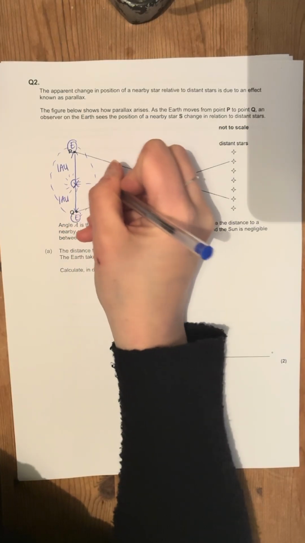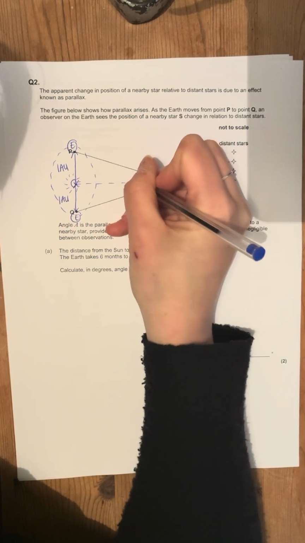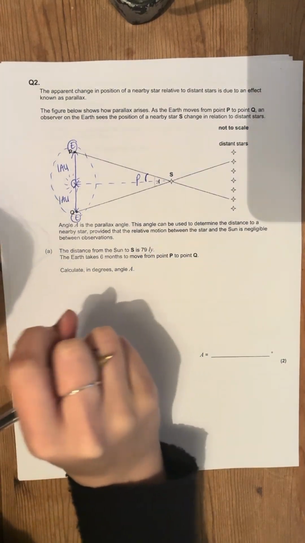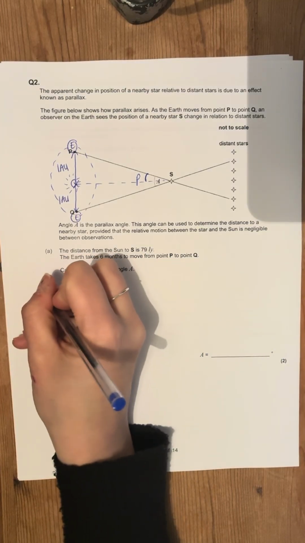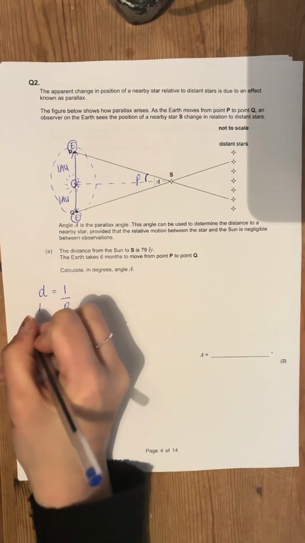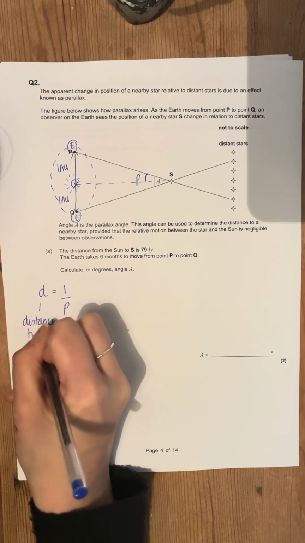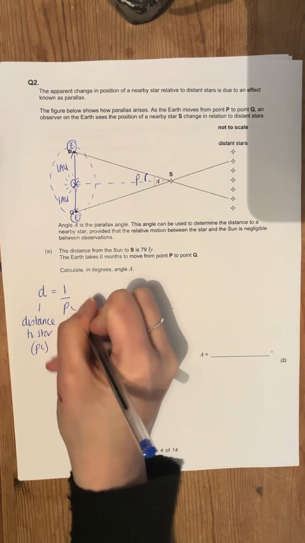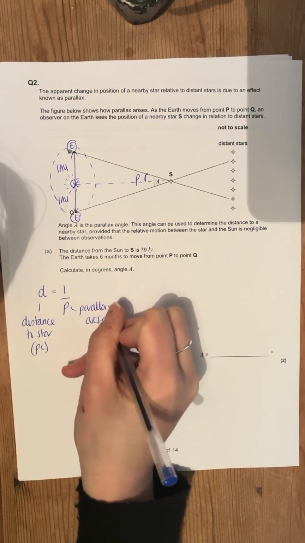I'm going to split this by drawing that like that, and then I'm going to label this angle here P, because they've said that A is the parallax angle, but actually we generally go for this being parallax angle. And then this is the equation you need to remember. D equals 1 over P. D is distance to star, but that has to be in parsecs. And then P is the parallax angle, but that is in arc seconds.